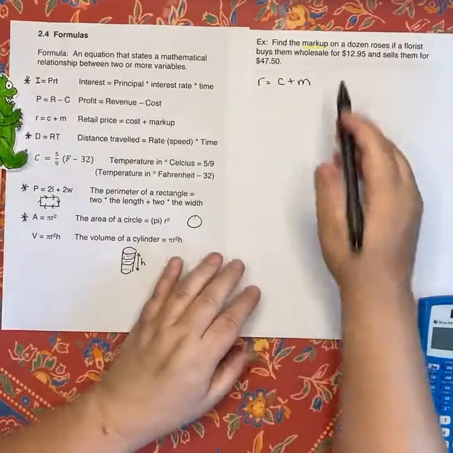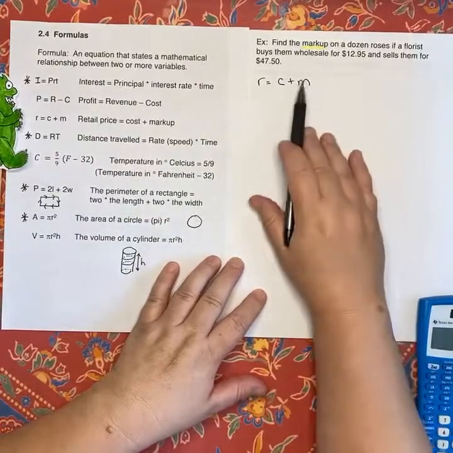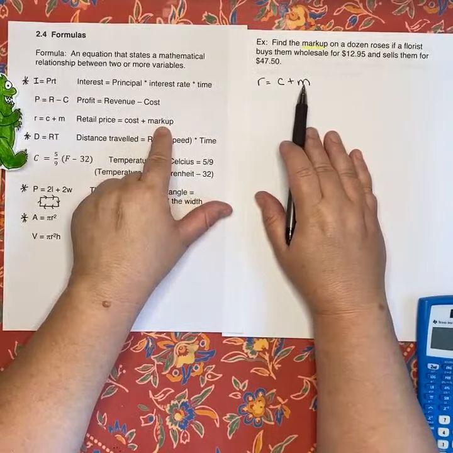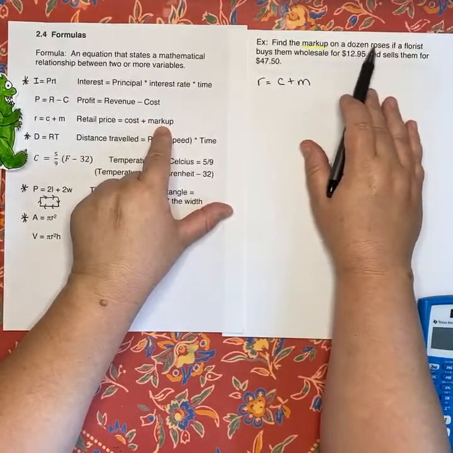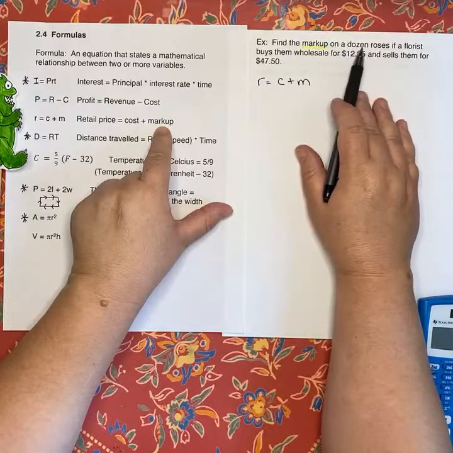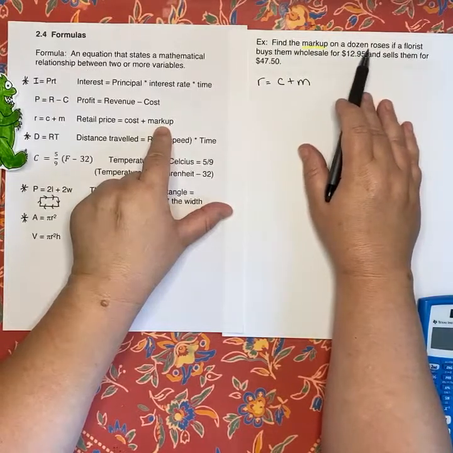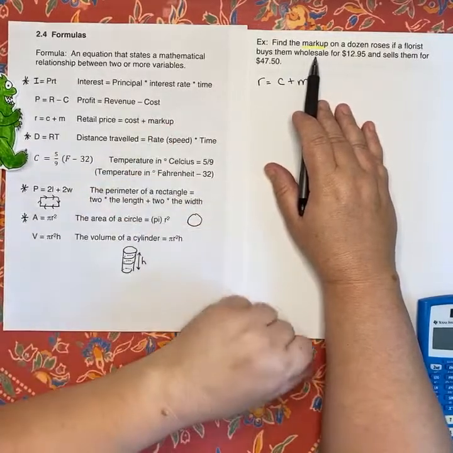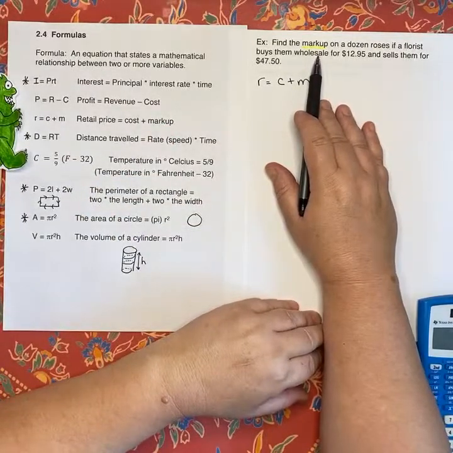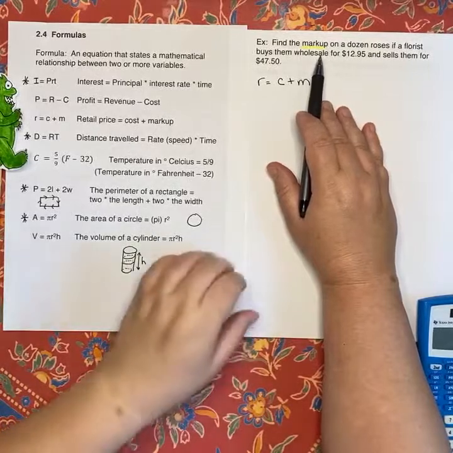Now I'm going to read it again. Find the markup. Okay, so the markup is the M. There's the markup on a dozen roses. Now, I have a number 12 here, so I'm thinking maybe 12 is going to be in the problem, but I'm not sure. If a florist buys them wholesale, now wholesale is the price that you pay if you are the florist.